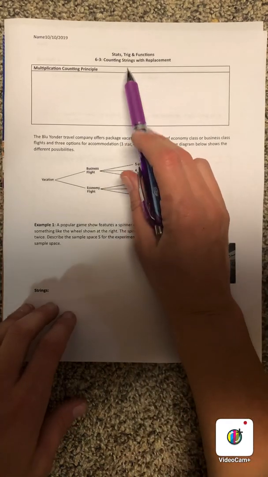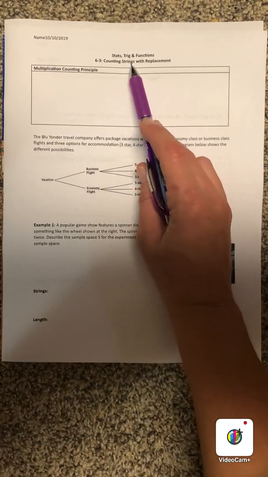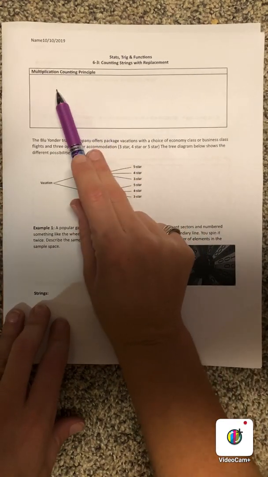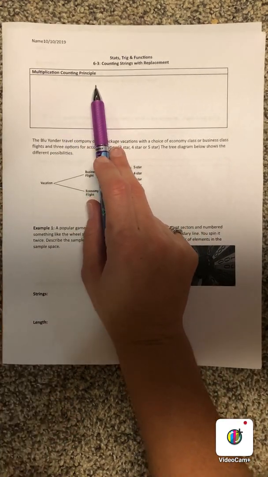Okay, this is section 6-3, and it's called Counting Strings with Replacement. And in a little bit, I'm going to explain what strings is and what it means, and what the replacement part means. Okay, but before we get to that, I want to talk about the multiplication counting principle.